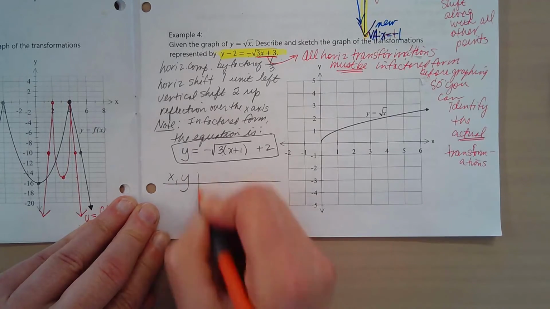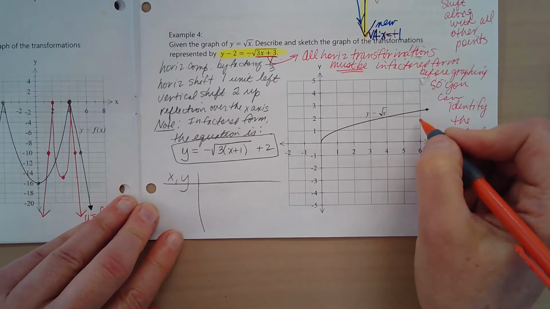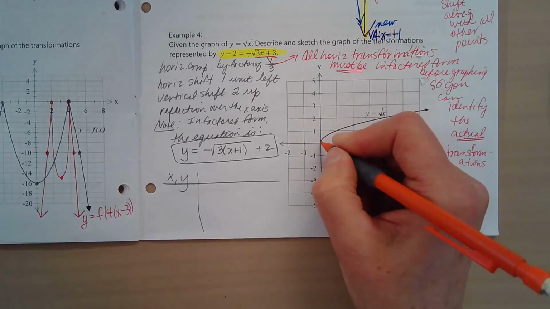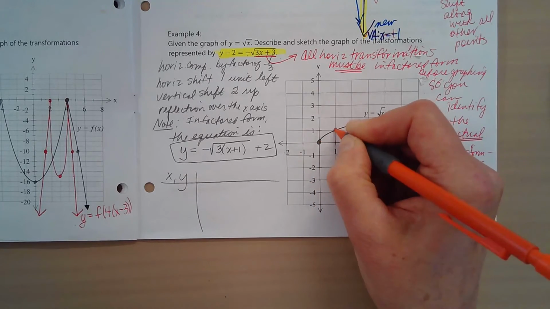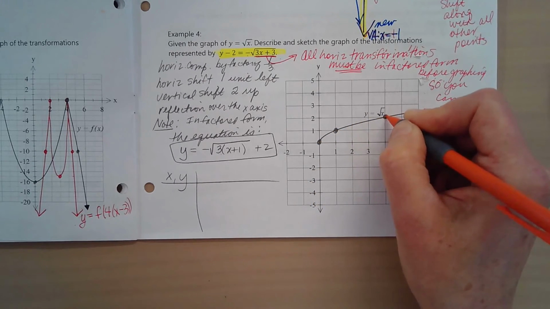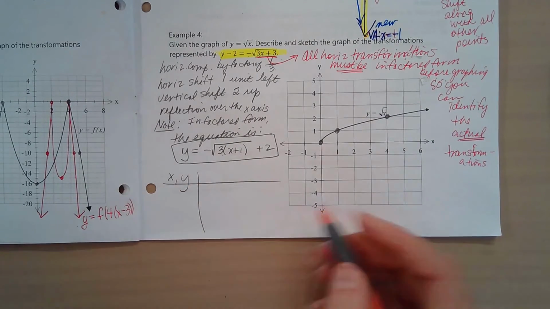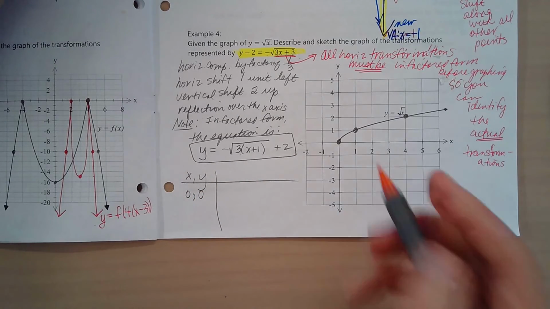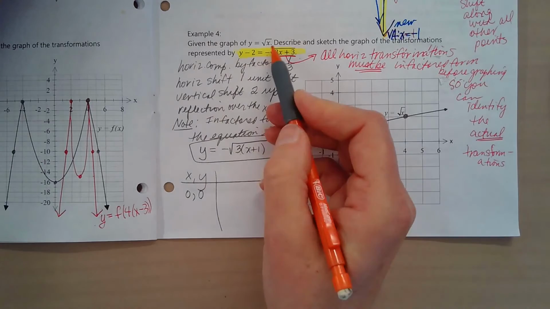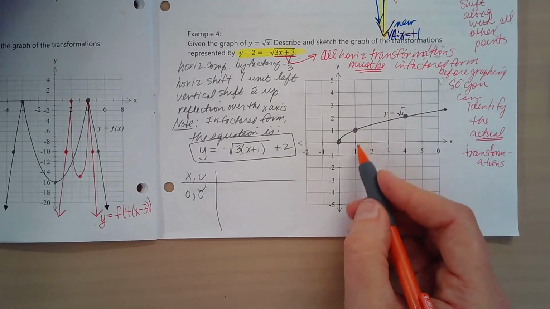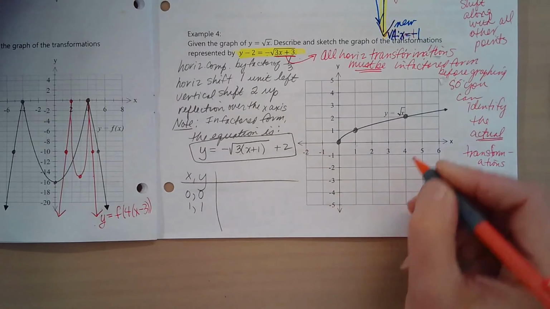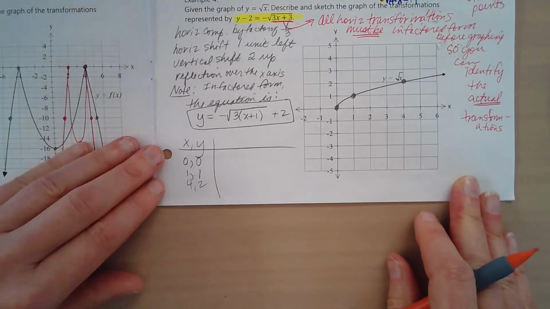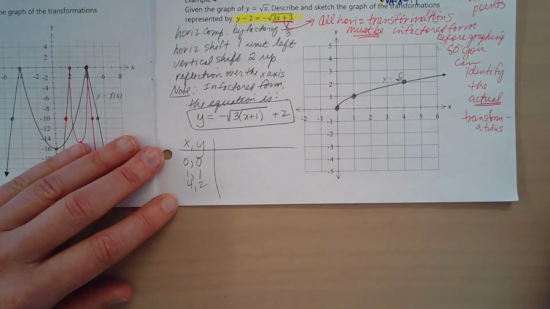Okay, so I'm going to do my real quick. Radicals are really easy. You should always be able to transform a radical with 3 points. 1, 2, and there's usually a third that lines up nicely. Okay? So this is just my regular radical, my pure radical, nothing's been done to it. So it's always going to have the point 0, 0, right? Because the square root of 0 is 0. The square root of 1 is 1. And the square root of 4 is 2. So again, radicals are really easy, especially compared to that reciprocal we just did.